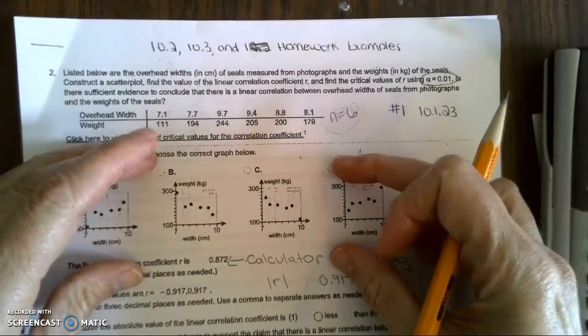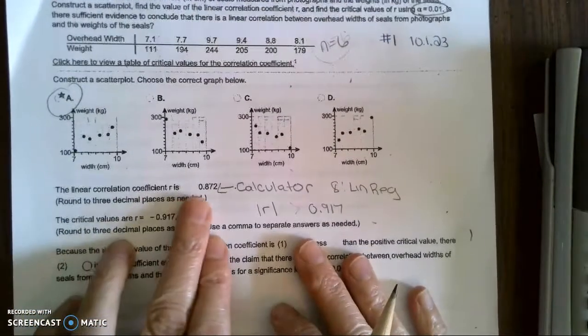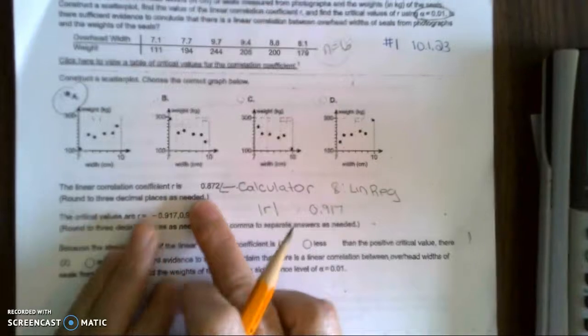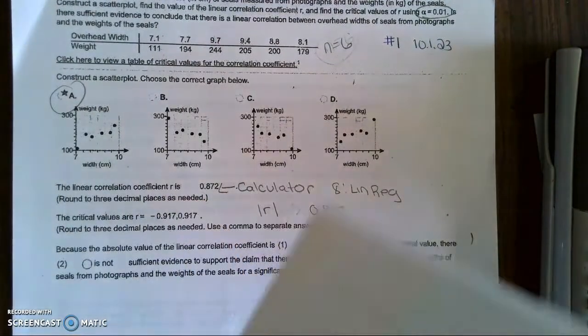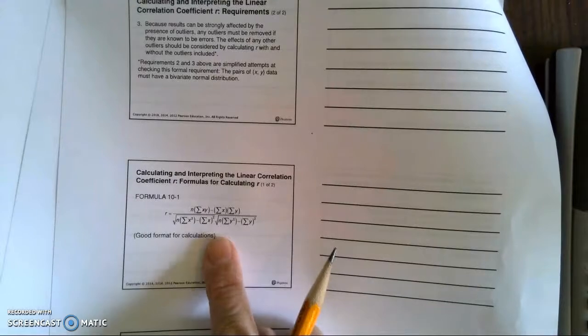Okay, so we already did the scatter plot in the previous slide. Now we're going to talk about how to find the correlation coefficient using our calculator. To do it by hand, they do describe that in the PowerPoint. I would not suggest that. I would definitely use your calculator.